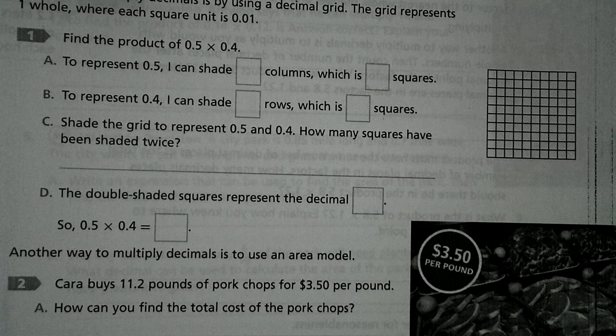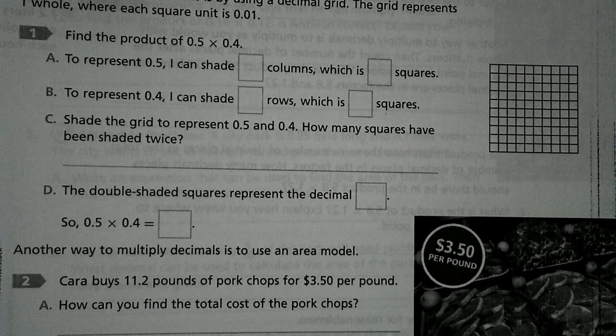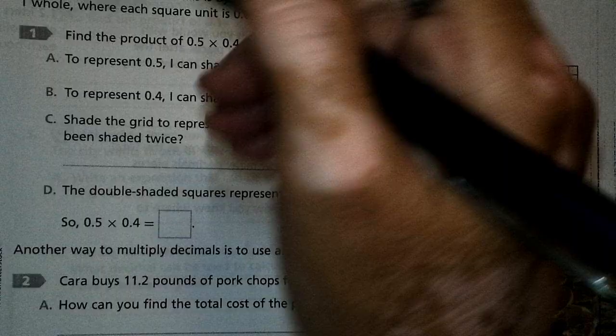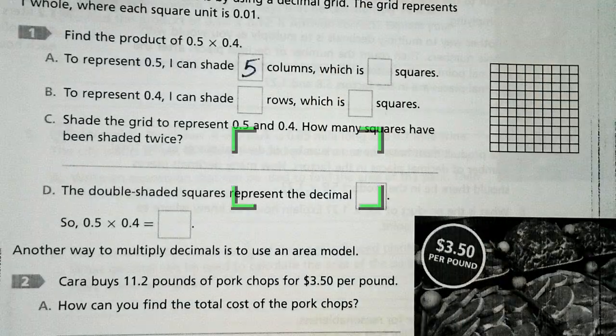5, yes. Give me 1 second, I gotta mark these 2 people here. Alright, so it looks like the only person I am missing is Aiden.